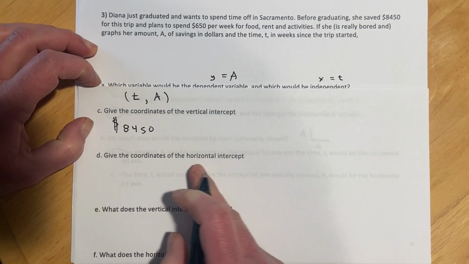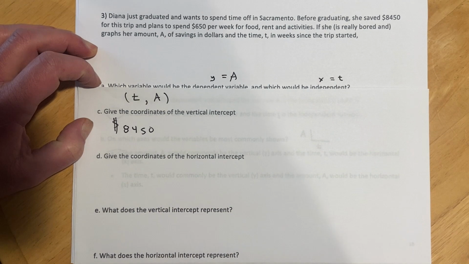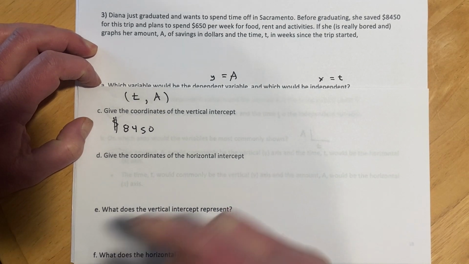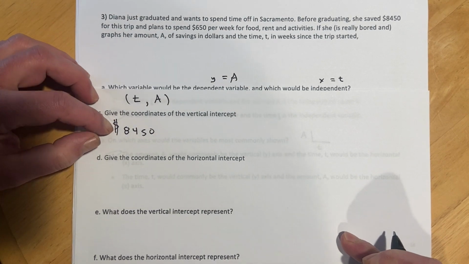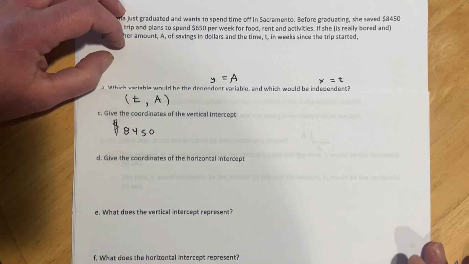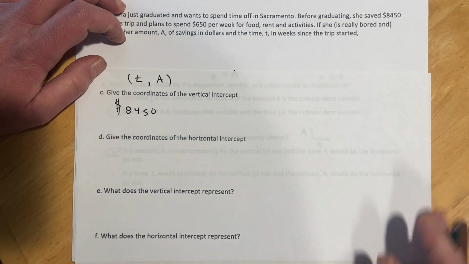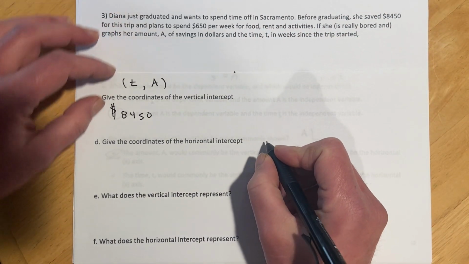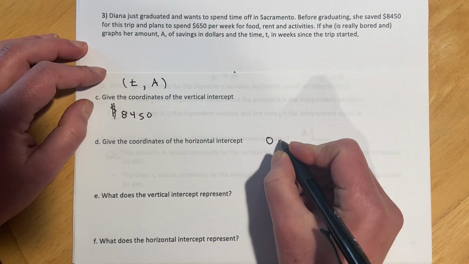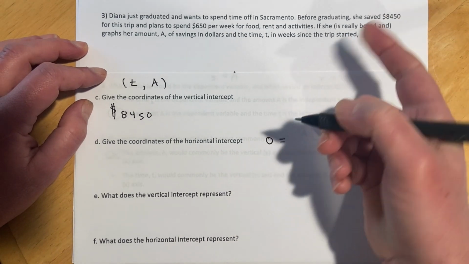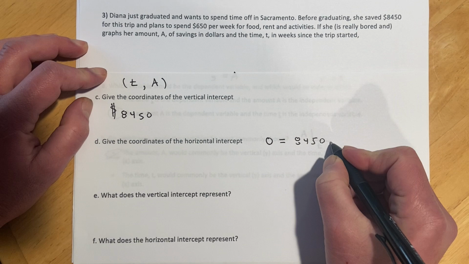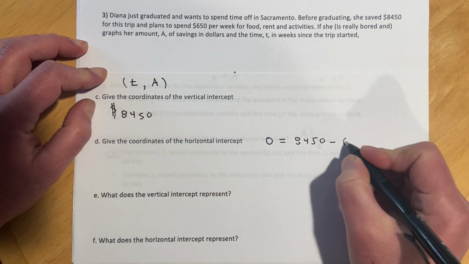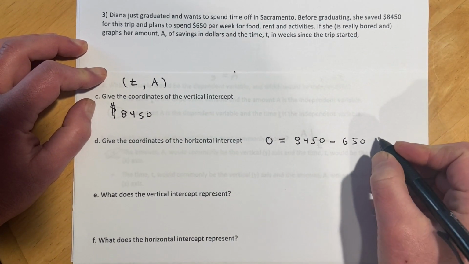D, give the coordinates of the horizontal intercept. Okay, so the horizontal intercept, that is going to be the time when the amount in her account is 0. So this is when she's running out of money. So we're going to have to figure out what our equation looks like. So we want to know when she's not going to have any money. She's starting off with $8,450, and each week she's going to knock $650 off that.